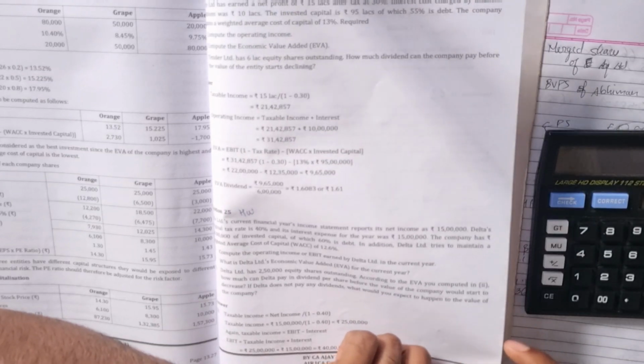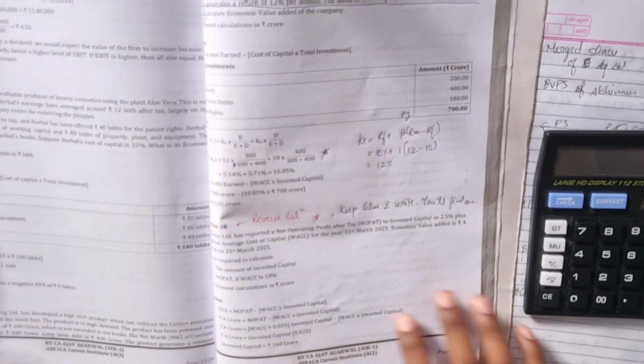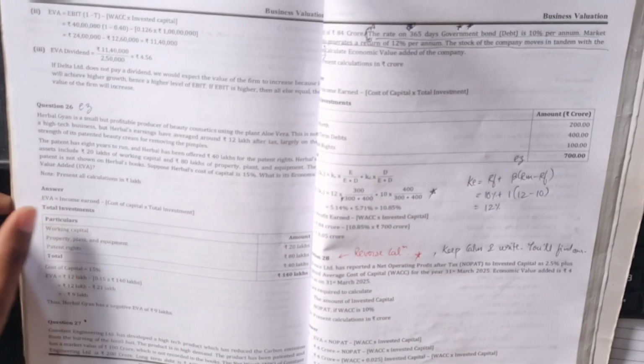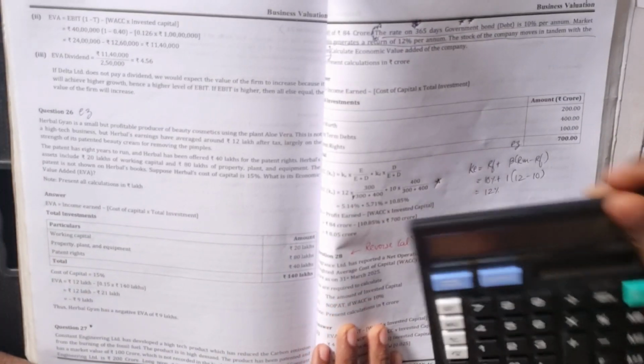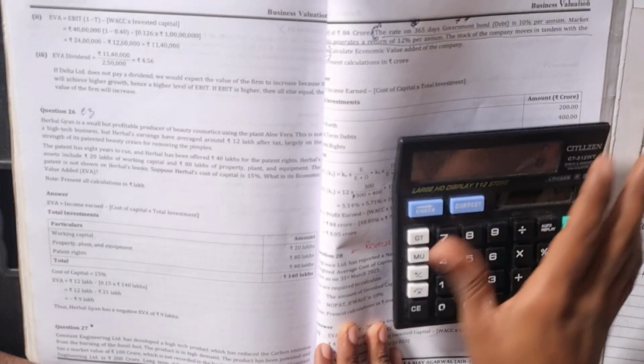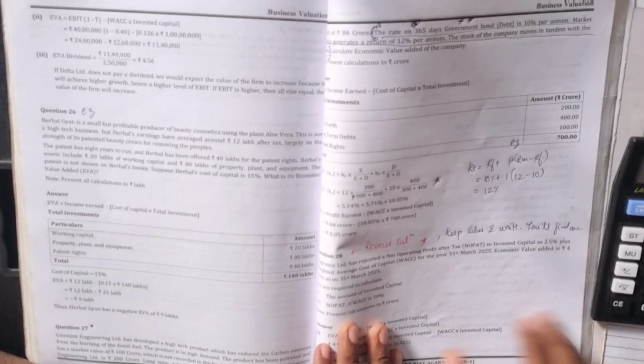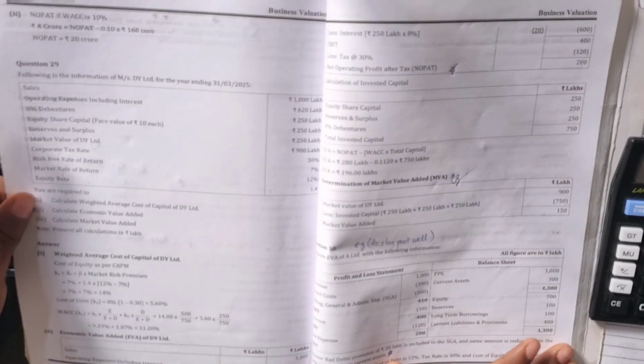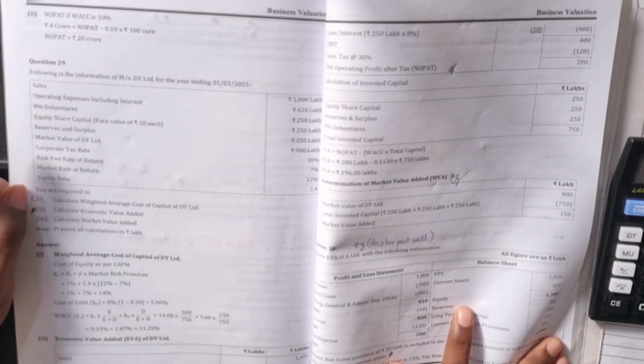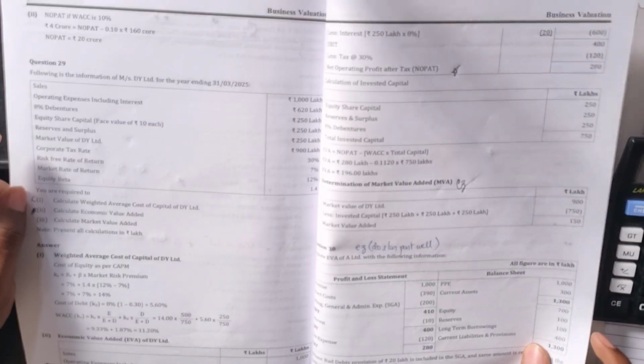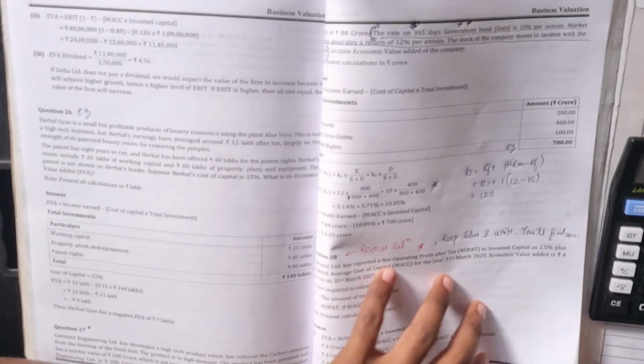You can solve it on your own, it is your homework. Next is question number 26. It is also easy. Only questions number 27, 28 and 29 are hard, I guess. We'll see what it is.